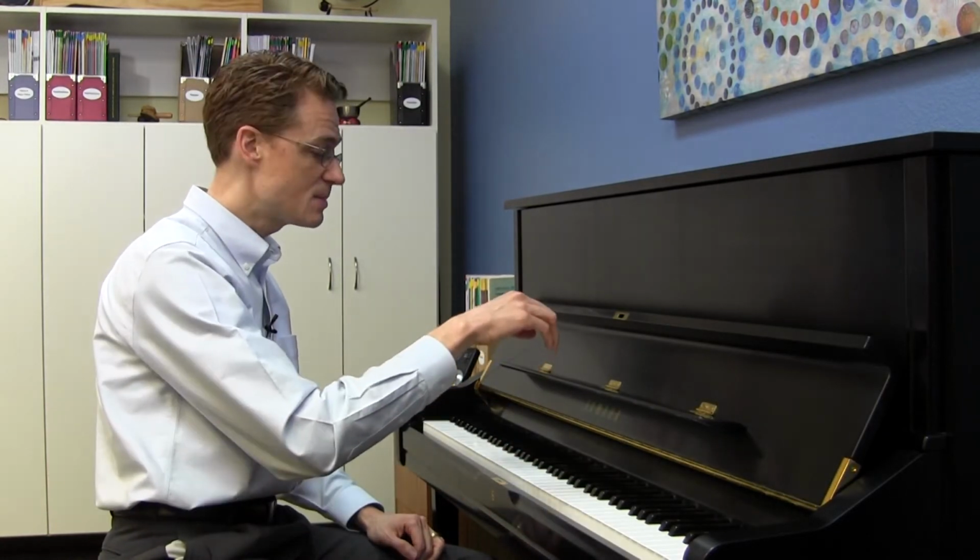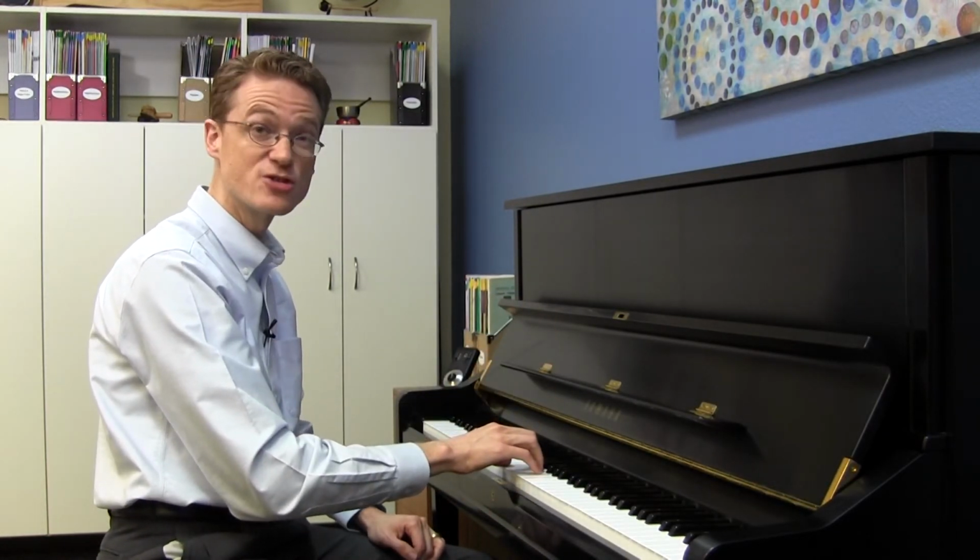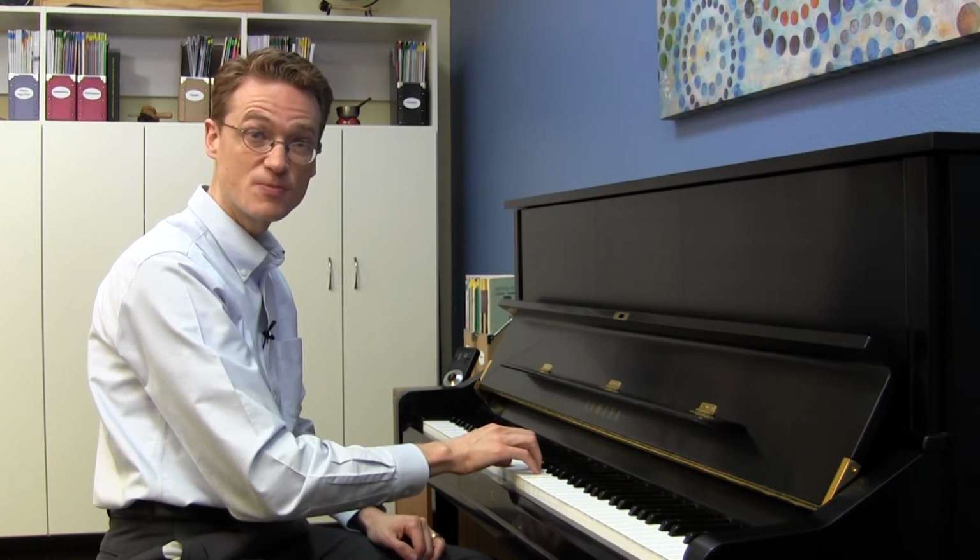Now let's cover up the C major pentascale, and we'll try to play Chocolate all in staccato. It will sound like this.